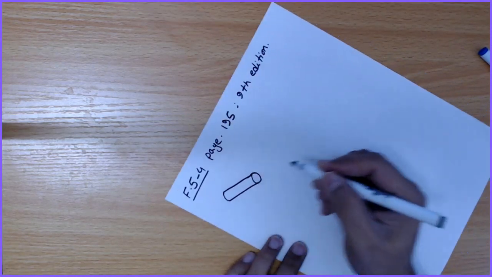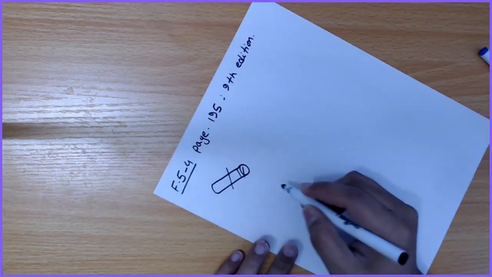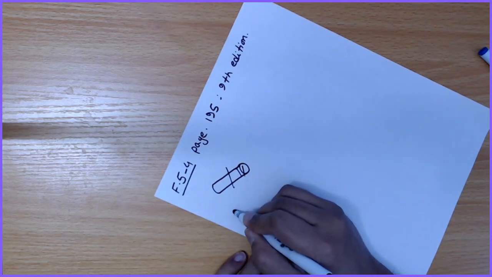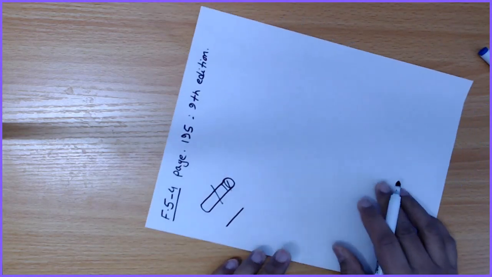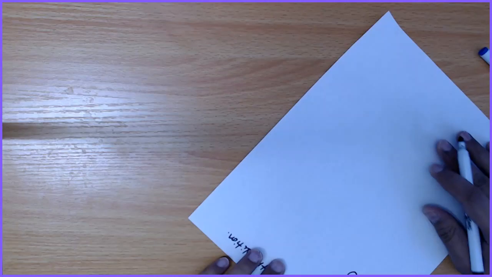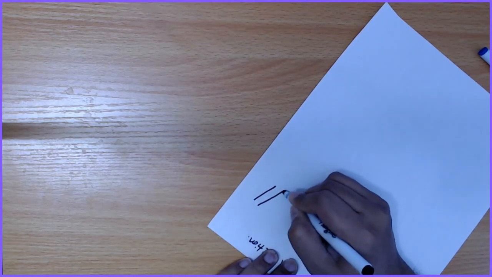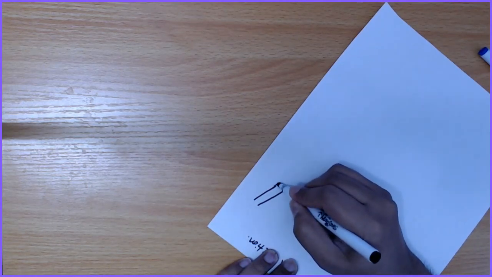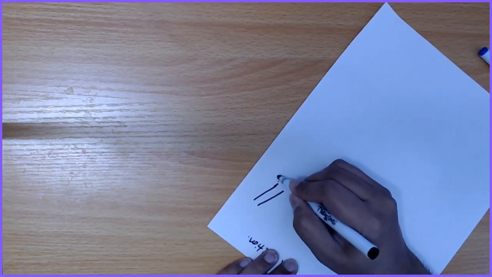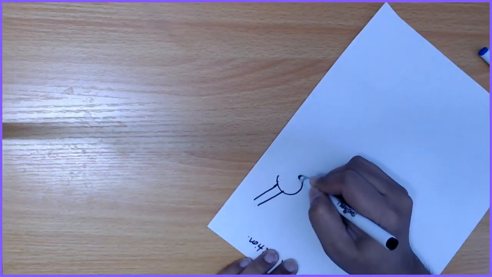the entire thing, let me draw the entire thing. This is my shaft. I'll try my best to draw it as perfectly as I can.